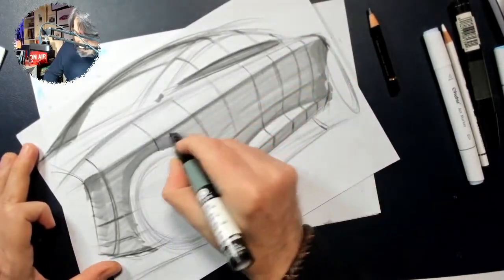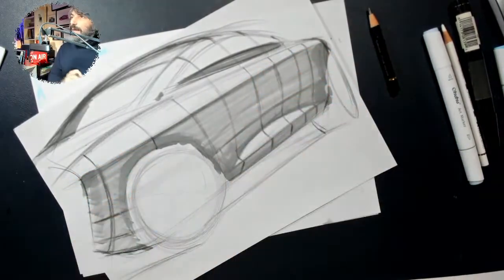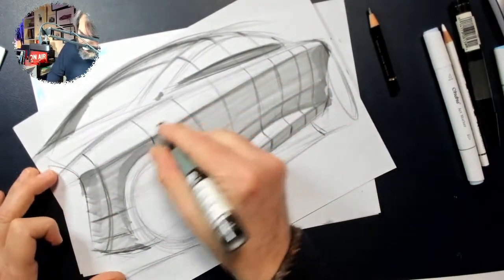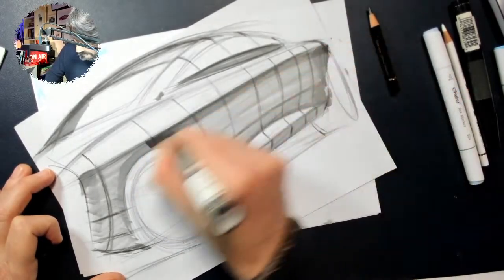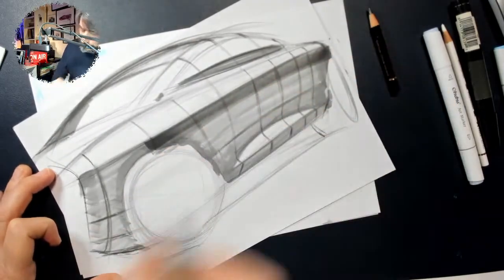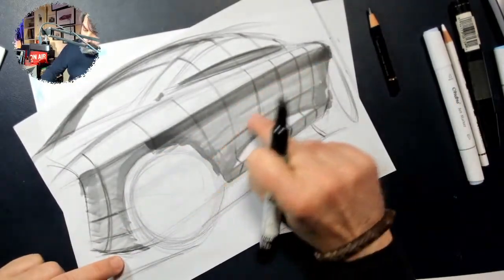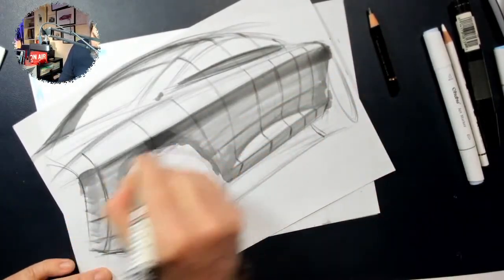So the first thing, the first lesson we know, is that the top of a reflection is always darker and it comes down, becoming lighter. So let's do it. When I do it, do you see that I follow the line of the section? Because the reflection follows that.